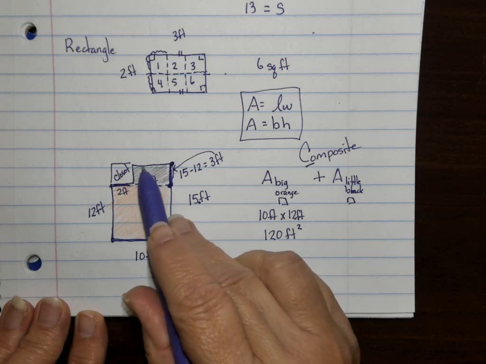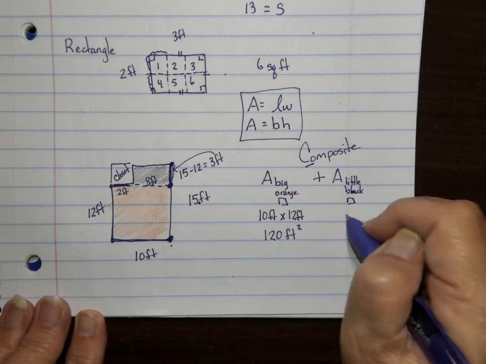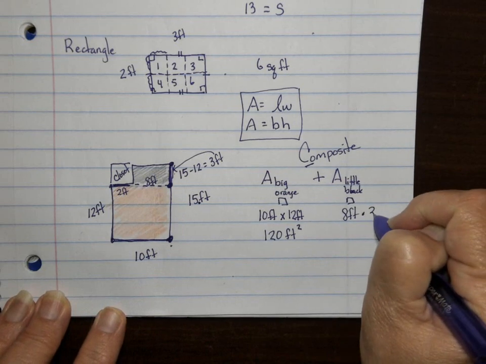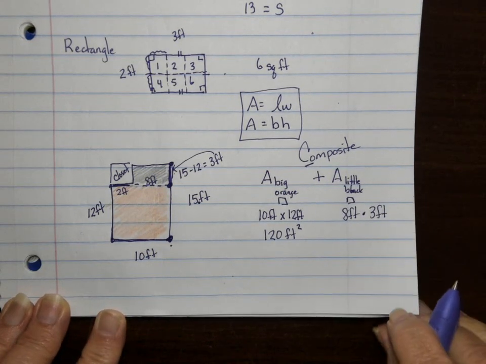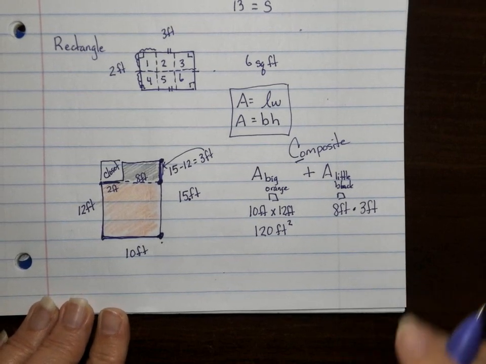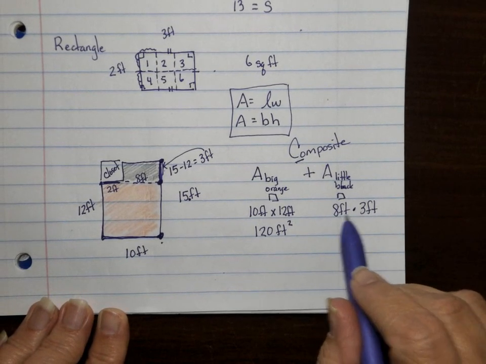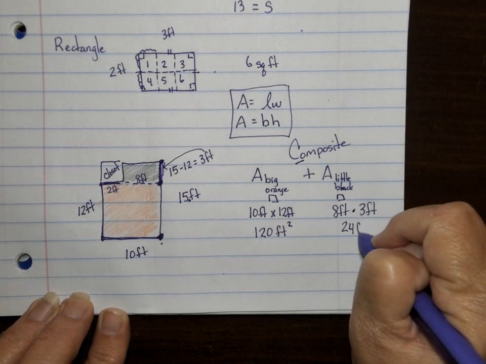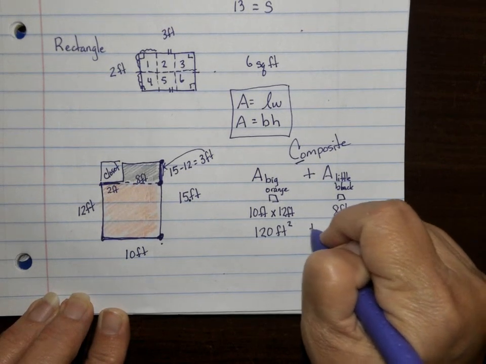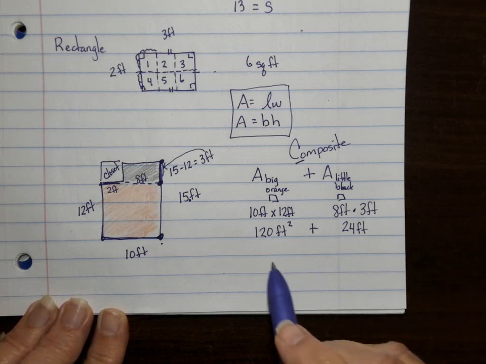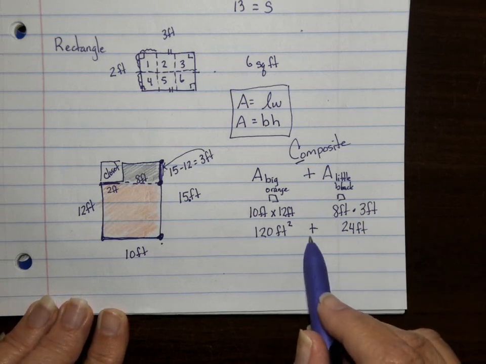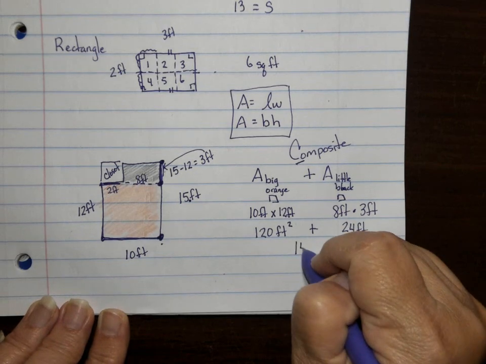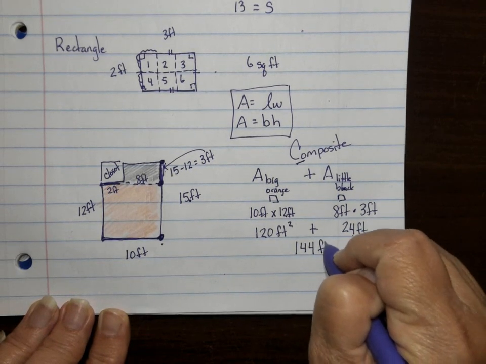So now the little black rectangle is going to be 8 feet times 3 feet. So 8 times 3 is 24. And then we add those two together. 120 added with 24 would give us 144 square feet.